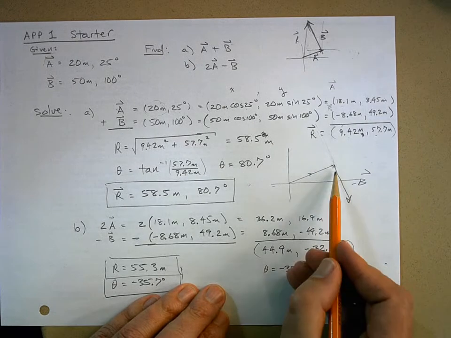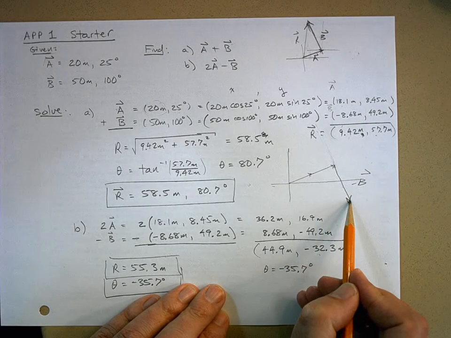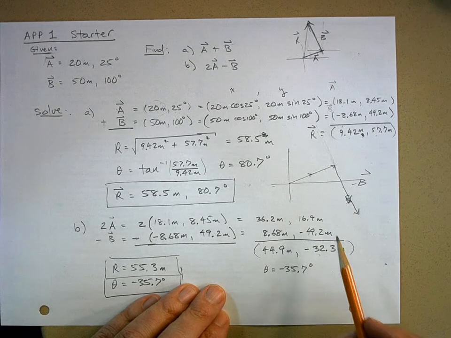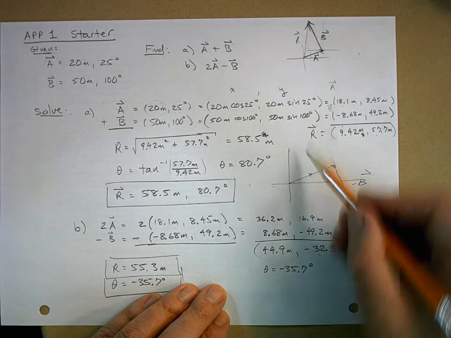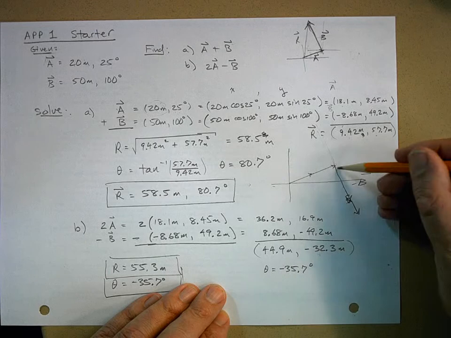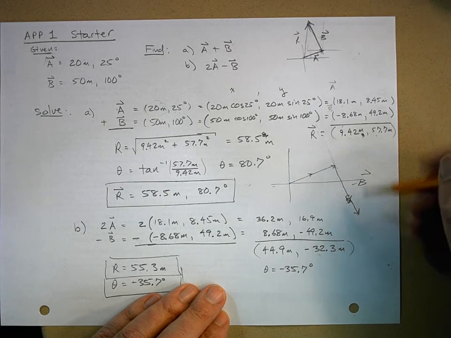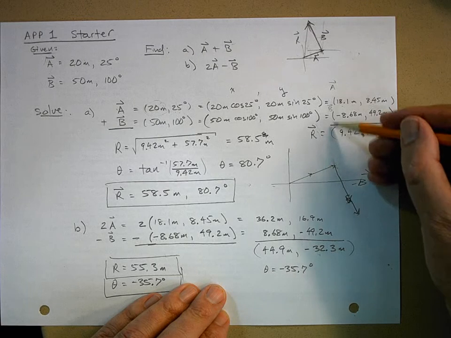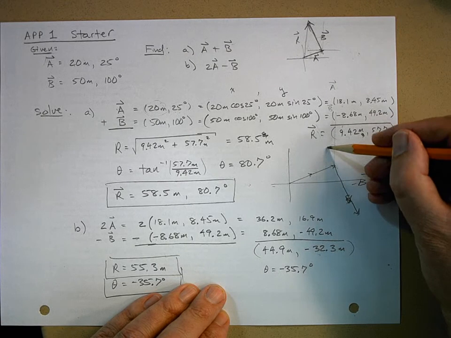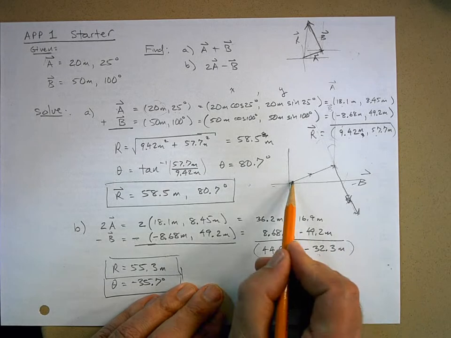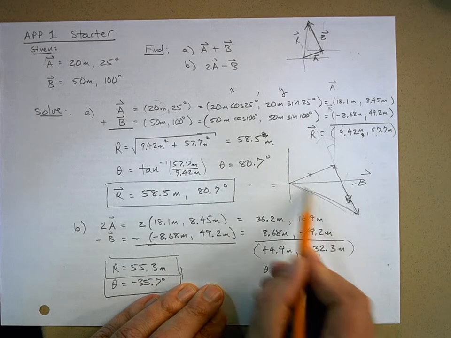I think, if this is 20, it should be a little bit longer. So I'm just kind of guesstimating how long to make this, right? If this is 20, 40, this should be 20, 40, 50. So it's 50, and then 100 degrees. Well, 100 degrees would be 10 like this, but then I have to go the opposite direction. So something like that. So here's R.